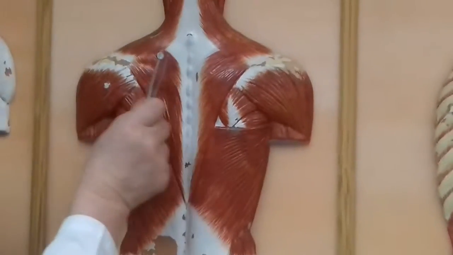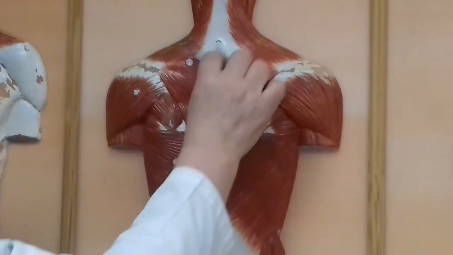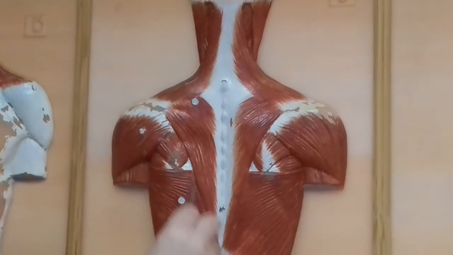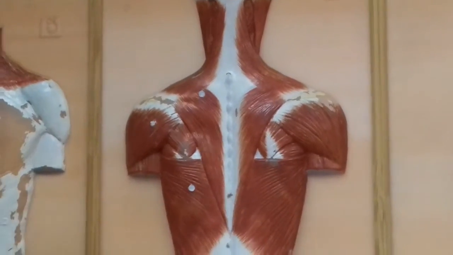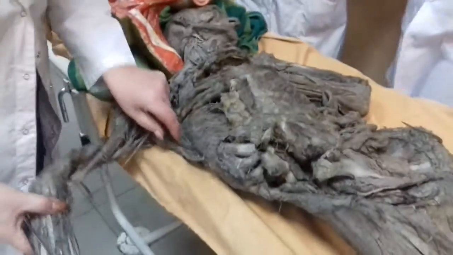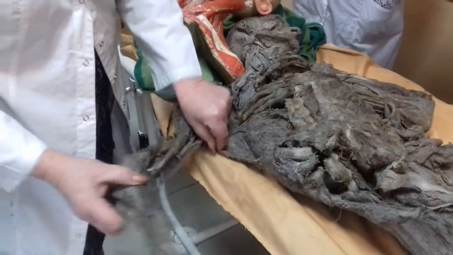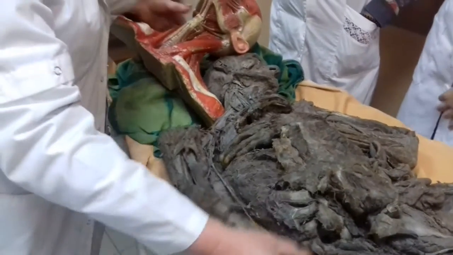Here, do you see, is the thoracic part of it, the central part of it, the upper part. This is trapezius muscle. Latissimus dorsi. This is latissimus dorsi. If you want, you will show latissimus dorsi here. It attaches to the humerus, yes?